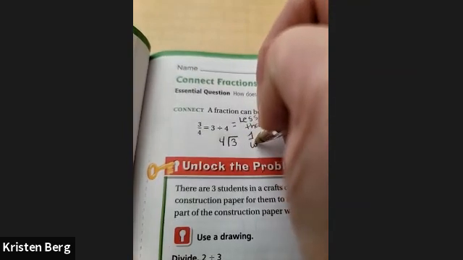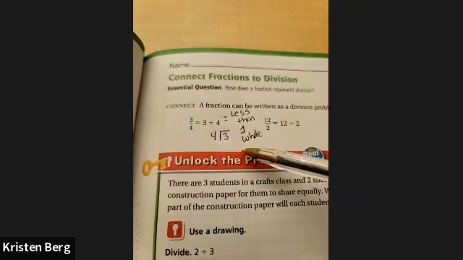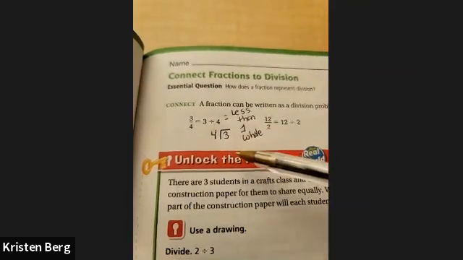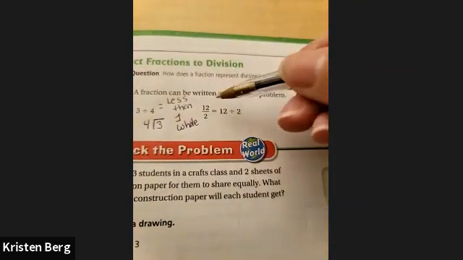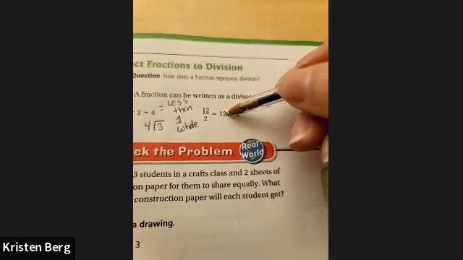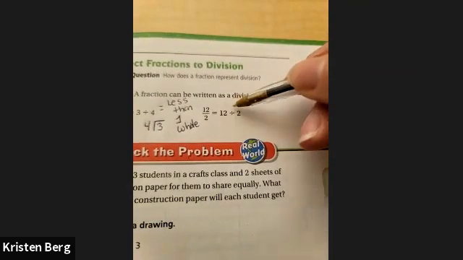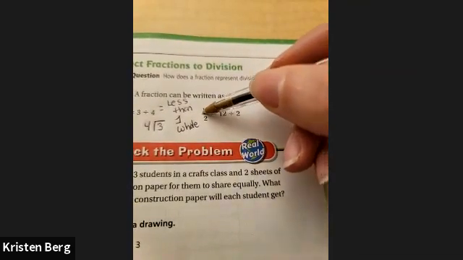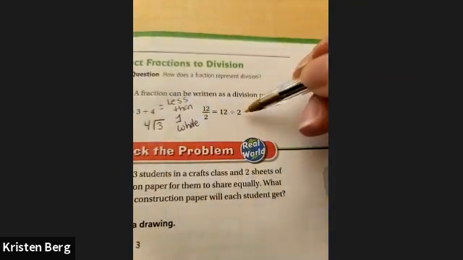I want you guys to get out of the mindset that always the bigger number goes into the box, because that is not always true anymore. In this case, this is saying 12 is your dividend because it is the first number listed. Your fraction bar is also your division bar, and then this is your divisor.